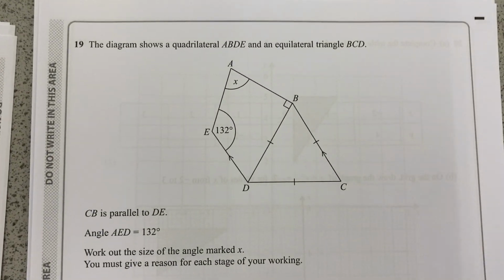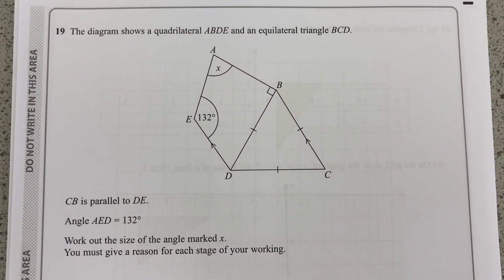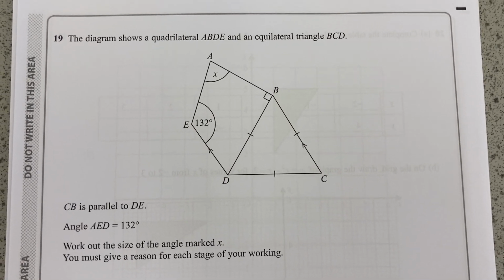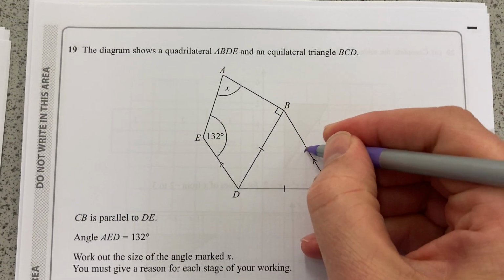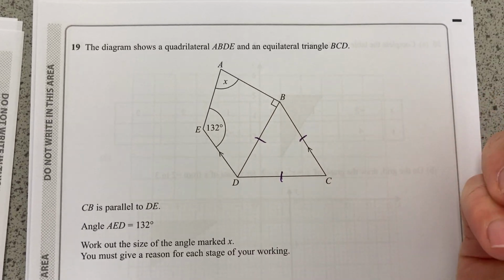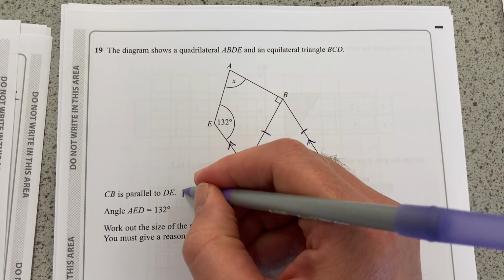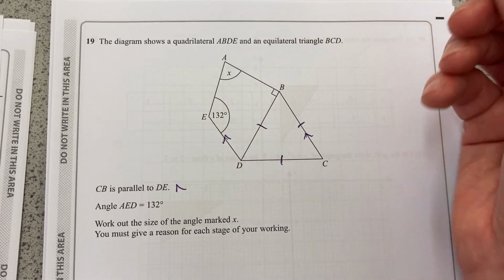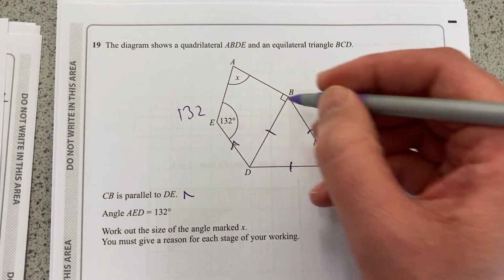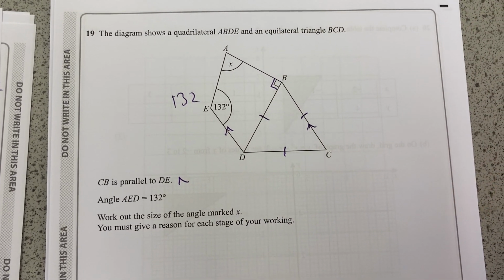Question 19. The diagram shows a quadrilateral ABCDE and an equilateral triangle BCD. So that's what those dashes are. And ED and CB are parallel. That's what those arrows are. Okay, angle AED is 132 there. And that's a right angle there.